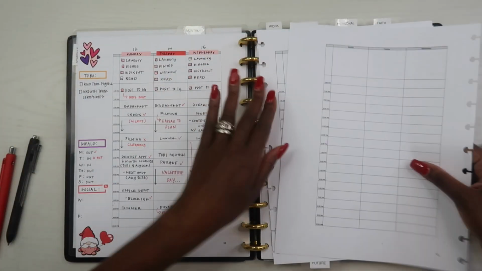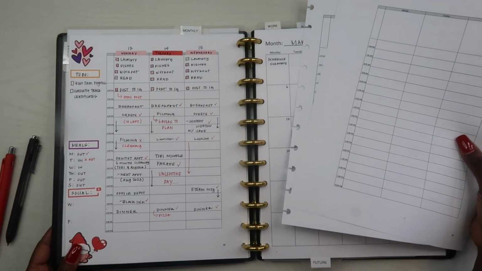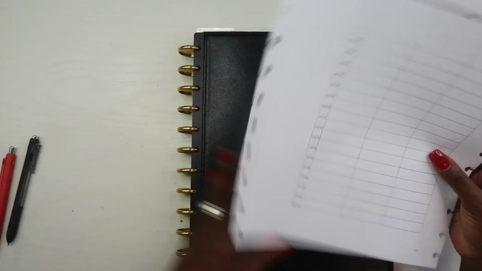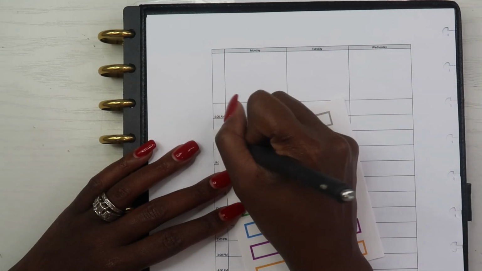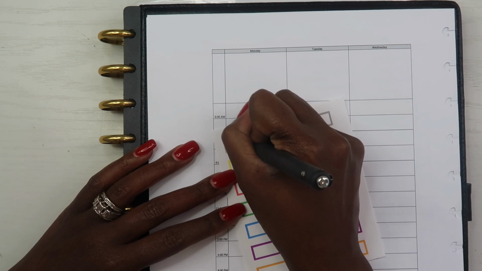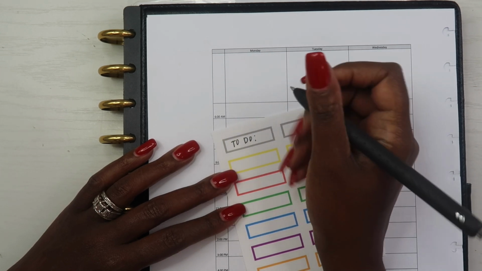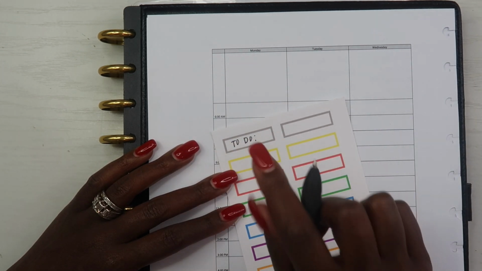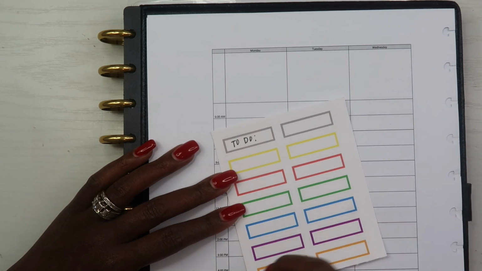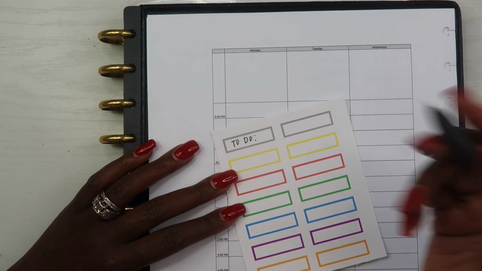All right, so we're going to start by pulling out these sheets, and I'm going to start on my sidebar. On my sidebar, I like to have 3 things. I usually will keep a to-do, and this is for all of the to-dos that don't have a specific time, but I know I need to get them done this week.